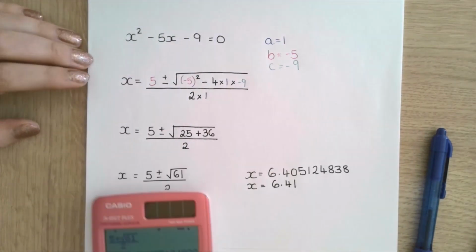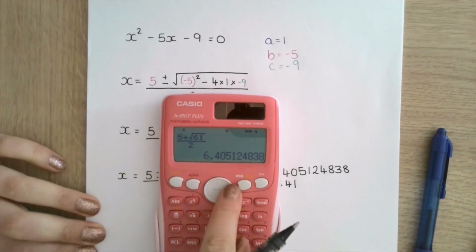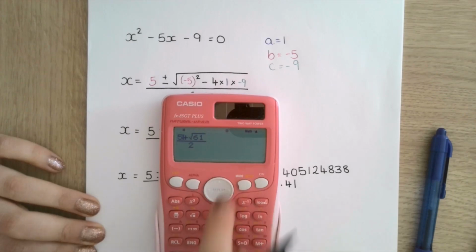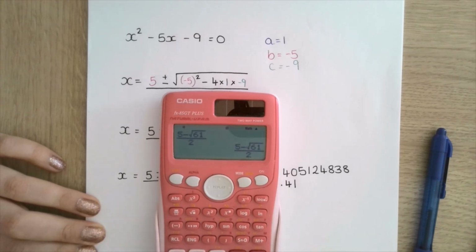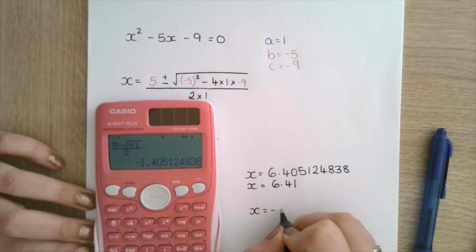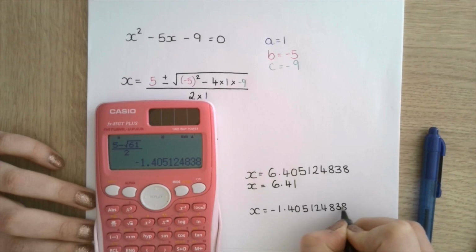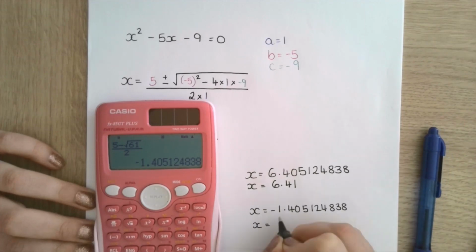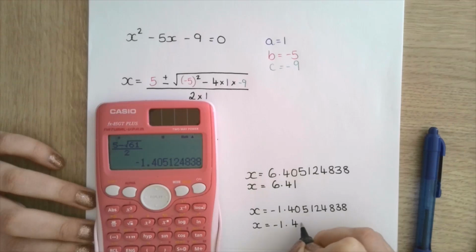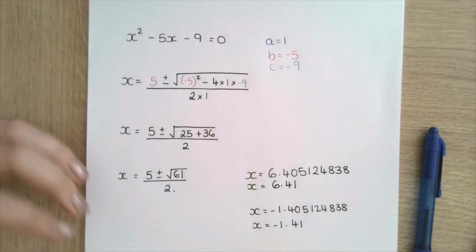And then what I need to do now is, I've done the positive one, I now need to do the negative one. So I'm just going to go back to my calculator and I'm just going to press the across arrow, and then once I get to the other side of the plus, just press delete and put in the negative, press equals, and I get the negative solution. Press SD, I get x equals minus 1.405124838, which to 3 significant figures again is minus 1.41. And there you go, there are the 2 x values for that question.